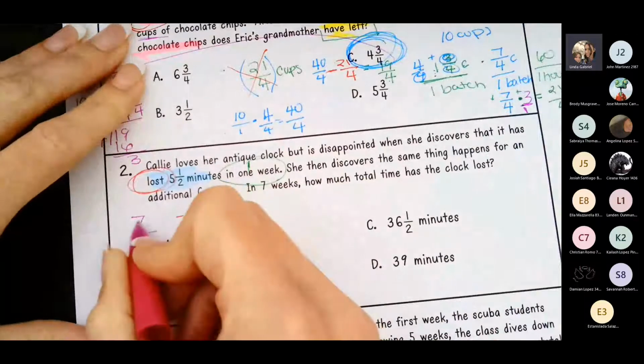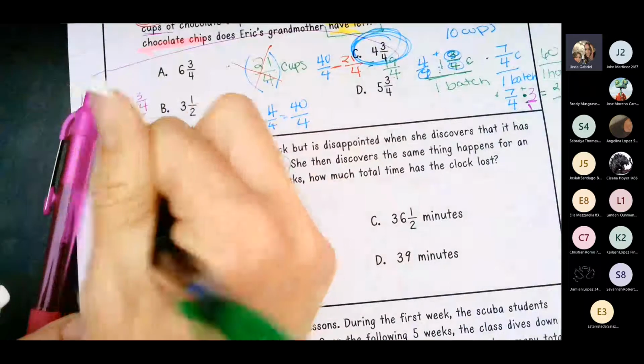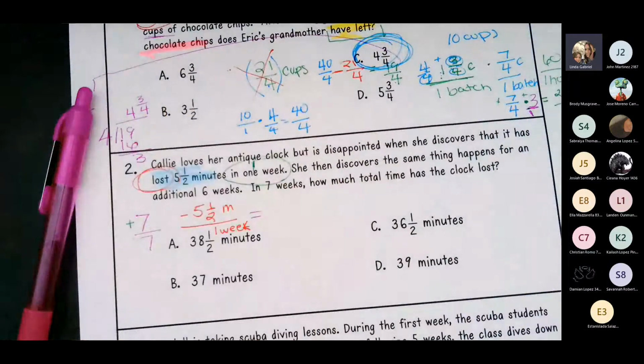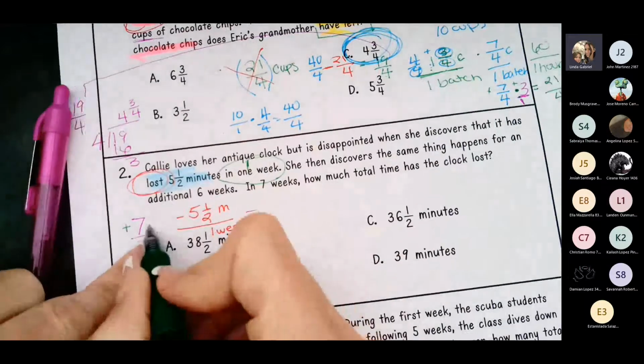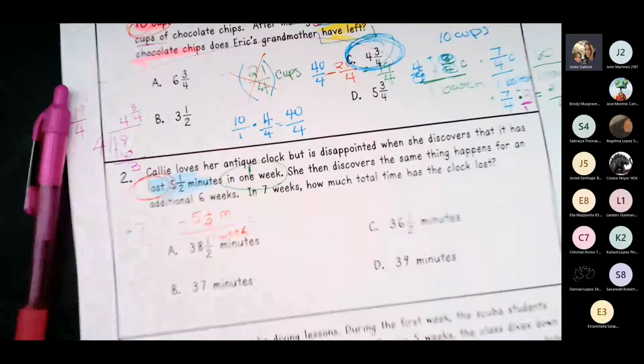Okay, so 7 times 5.5. I know this is positive, right? Because I'm not going back in time weeks. I'm going forward in time because it's over 7 weeks. So 5.5 times 7, okay, that means I have 38.5.